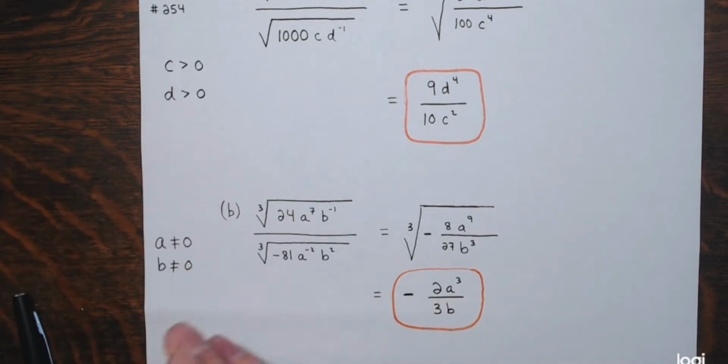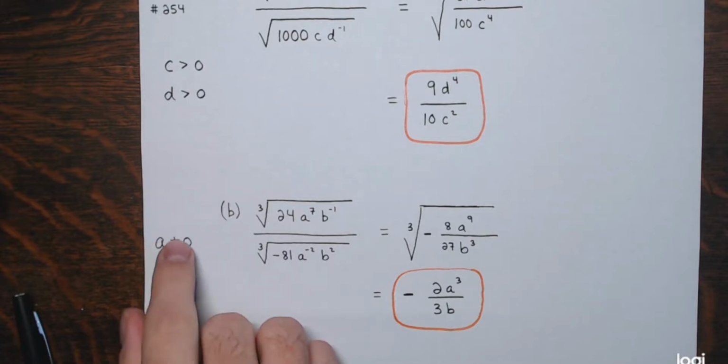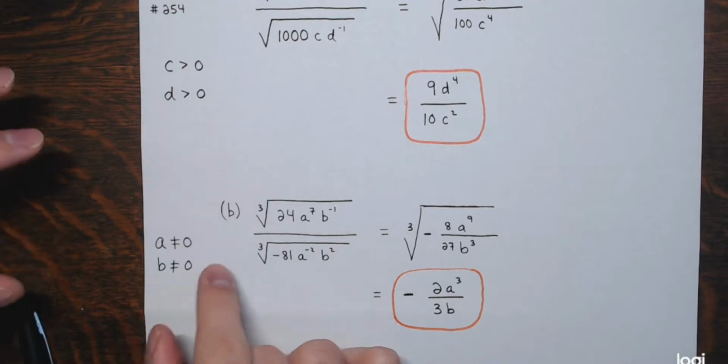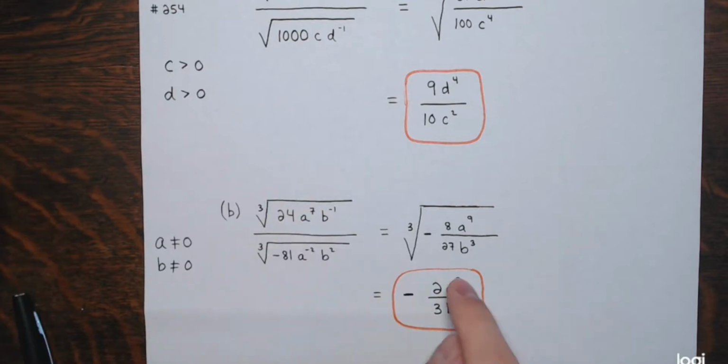And once again, if you want to test it out, check it a little bit. Replace a with some non-zero number, replace b with some non-zero number, and plug them into the original expression, plug them into the final expression. Should give you the same value all the time.